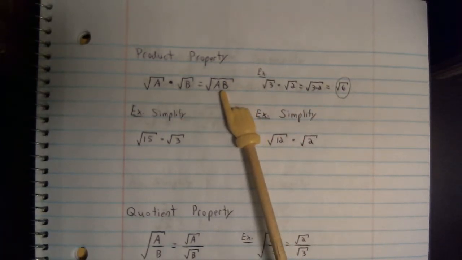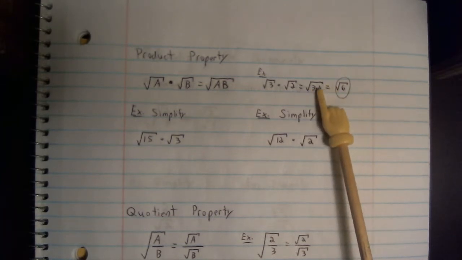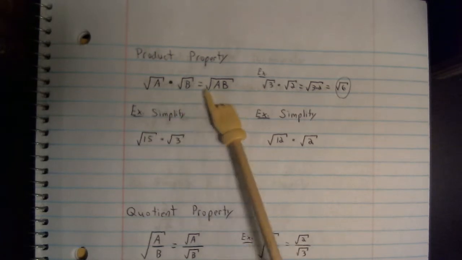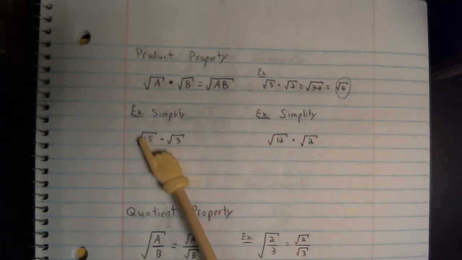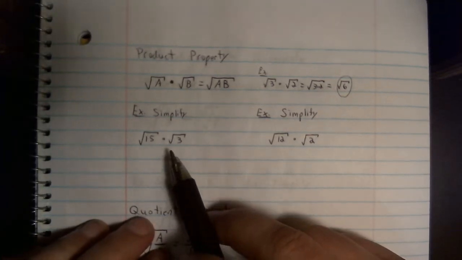Okay, so that's just an example of how this works. We can also break it up. If we start with a square root of 6, we can think of two numbers that multiply to it, and then we can break it up into individual pieces. Okay, so that's all the product property lets us do. So let's look at an example here. We want to simplify. Well, we only want to have one radical.